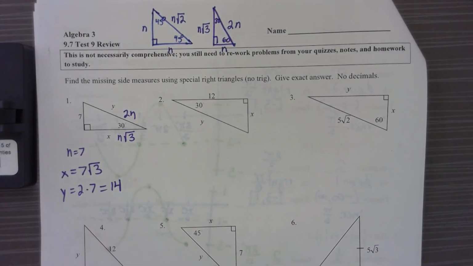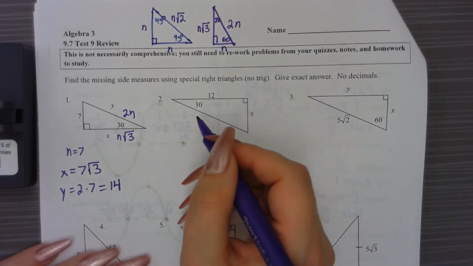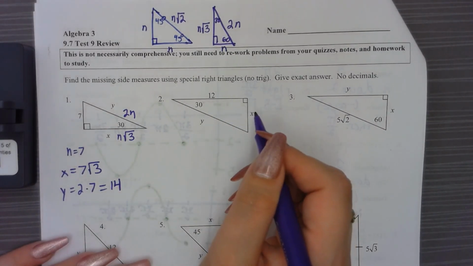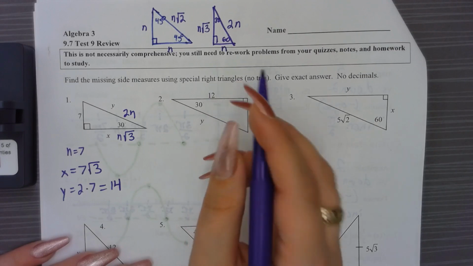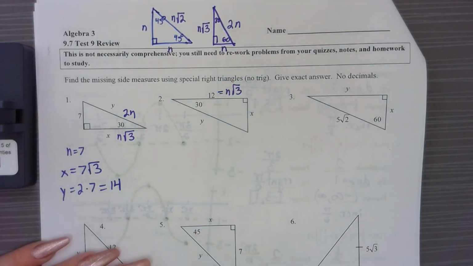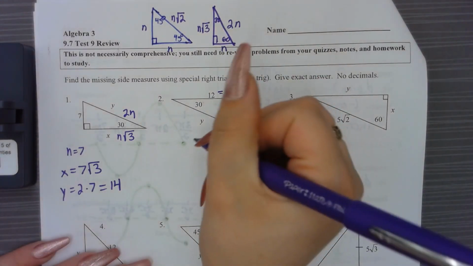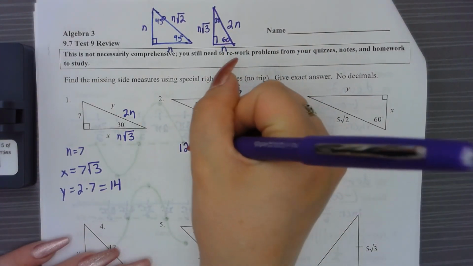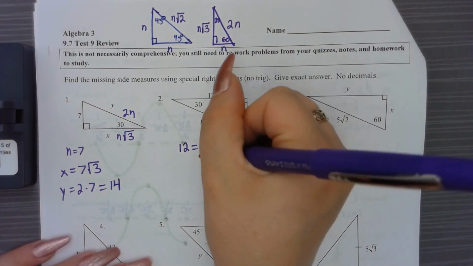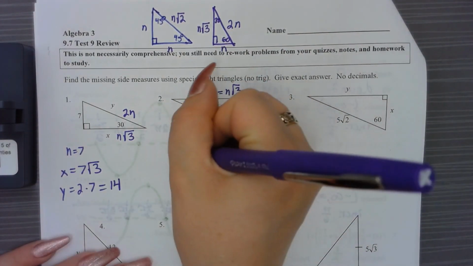So again, in number 2, we also have another 30, 60, 90 triangle. This time, instead of being given the shorter side, which is across from the 30-degree angle, we were given the longer side. So that means that this is equal to n times the square root of 3. So we want to solve for n. So we'd say 12 is equal to n times the square root of 3. And so to solve for n, we would divide by the square root of 3.